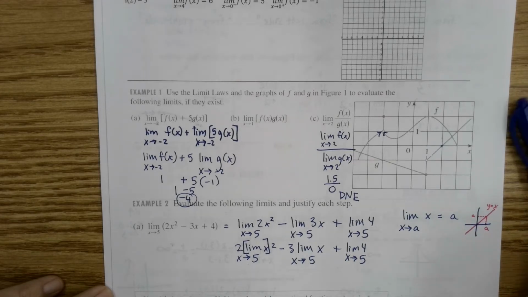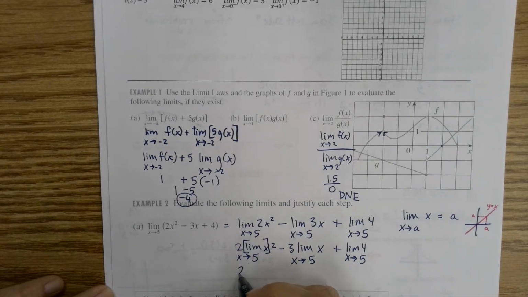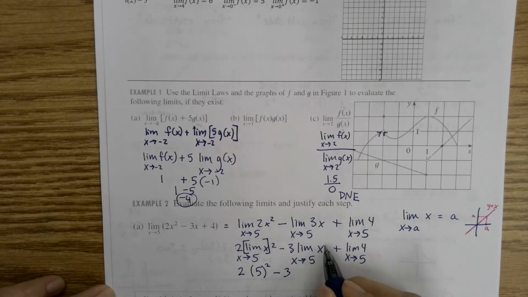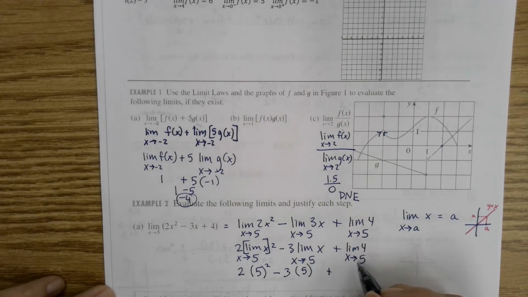So what that allows us to do over here, I'm going to carry down this 2, and the limit of x as x approaches 5 would be 5. And then I'm going to bring down that power. Minus 3, same deal here. The limit of x as x approaches 5, I'm just going to replace that with 5. And then for the very last part, the limit of 4 as x approaches 5.